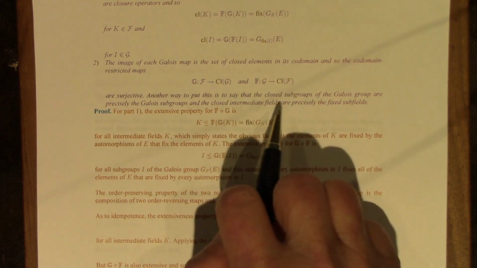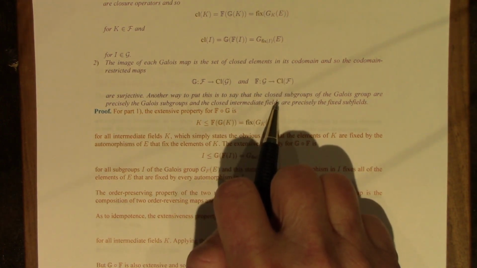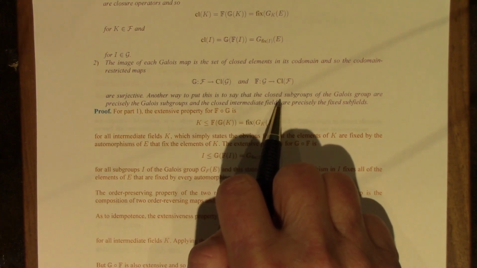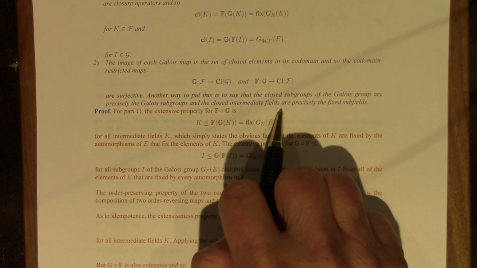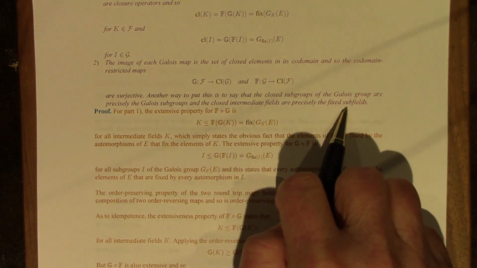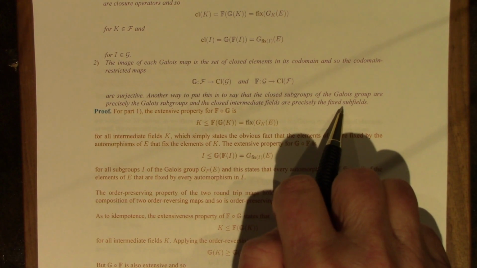So another way to put this is to say that the closed subgroups of the Galois group are precisely the Galois subgroups, GKE. And the closed intermediate fields are precisely the fixed subfields, or the fixed intermediate fields between E and F.